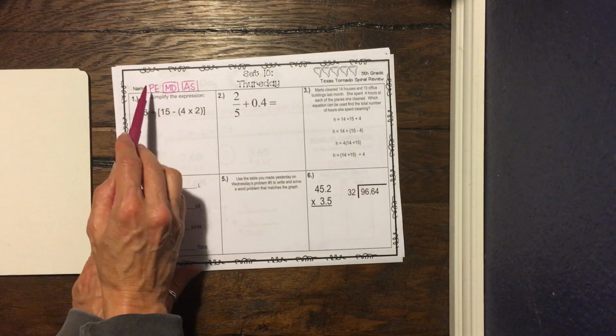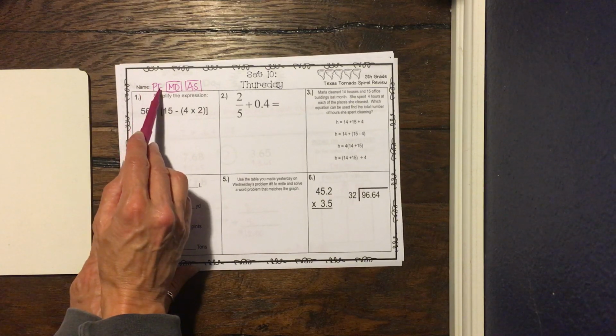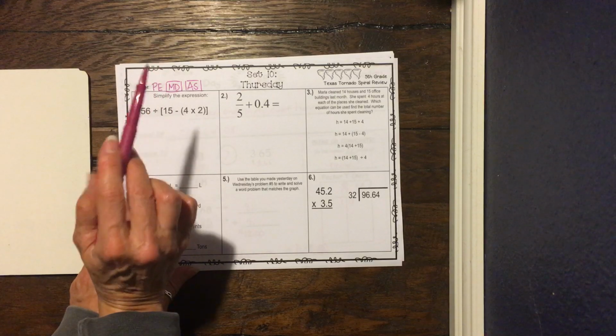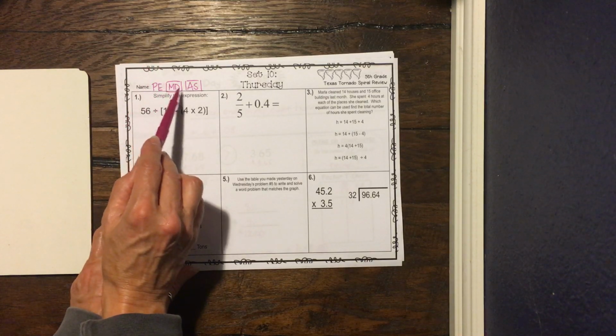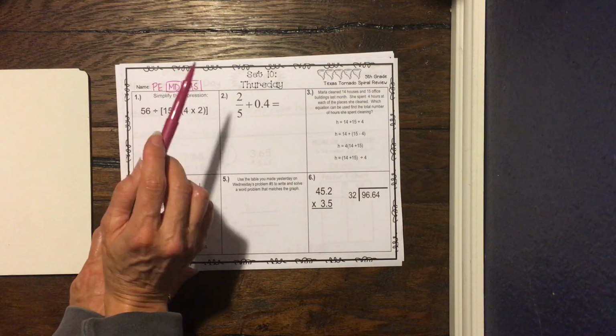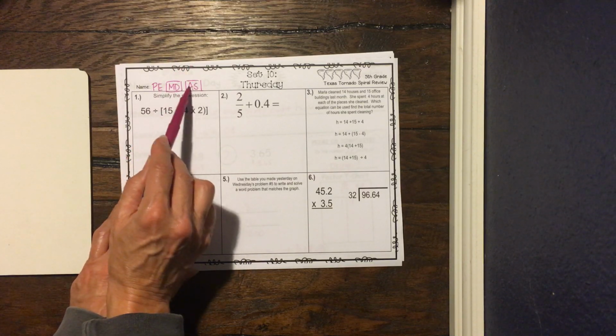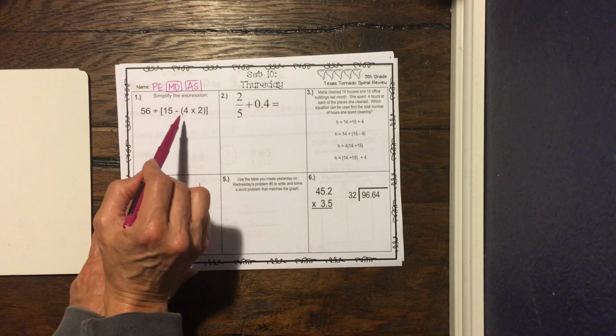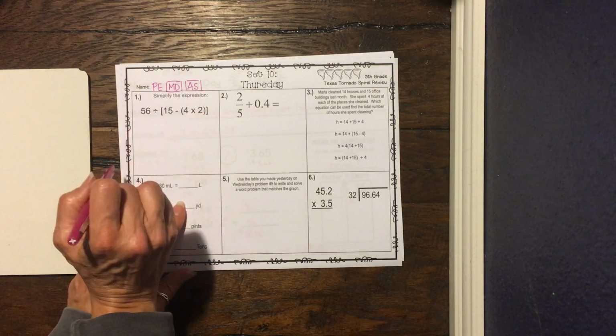This reminds us, this is the order: parentheses, exponents. Multiplication and division are in a box. They have the same value. You do them in order from left to right, no matter which one comes first. Addition and subtraction also in a box. They have equal value. You do them left to right, left to right, no matter what order they are in your expression, okay? That's why they're in a box.